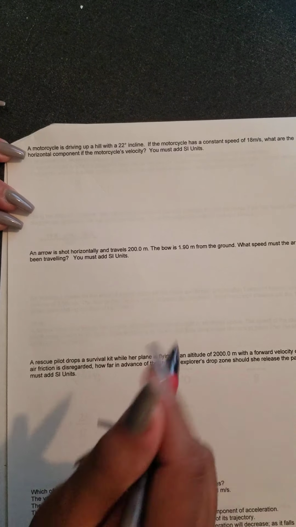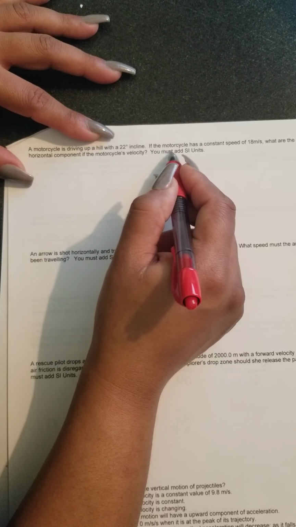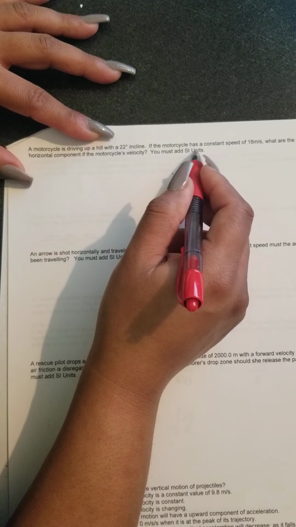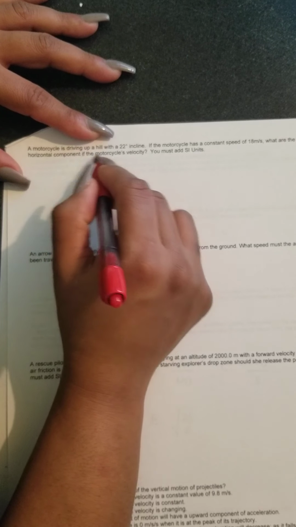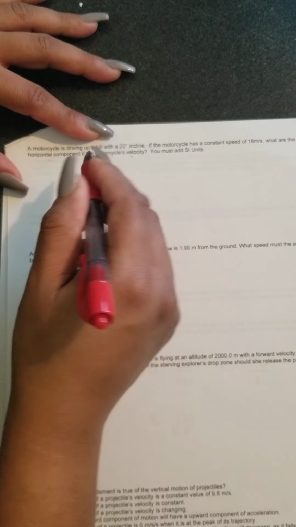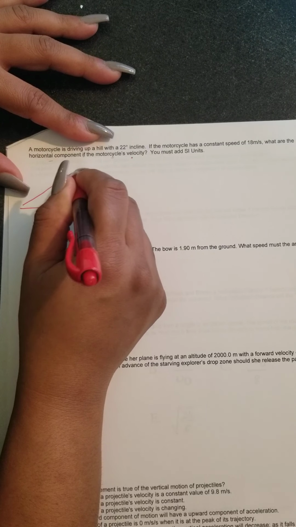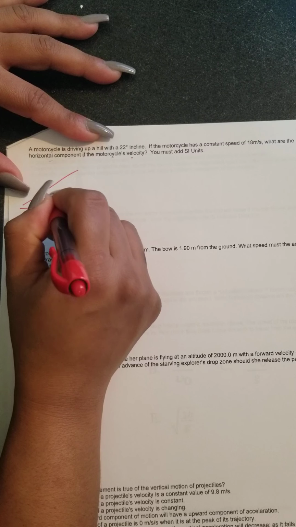Says here that a motorcycle is driven up a hill with a 22-degree incline. The motorcycle has a constant speed of 18 meters per second. What are the horizontal components of the motorcycle's velocity? The motorcycle is driving up a hill at a 22-degree incline.